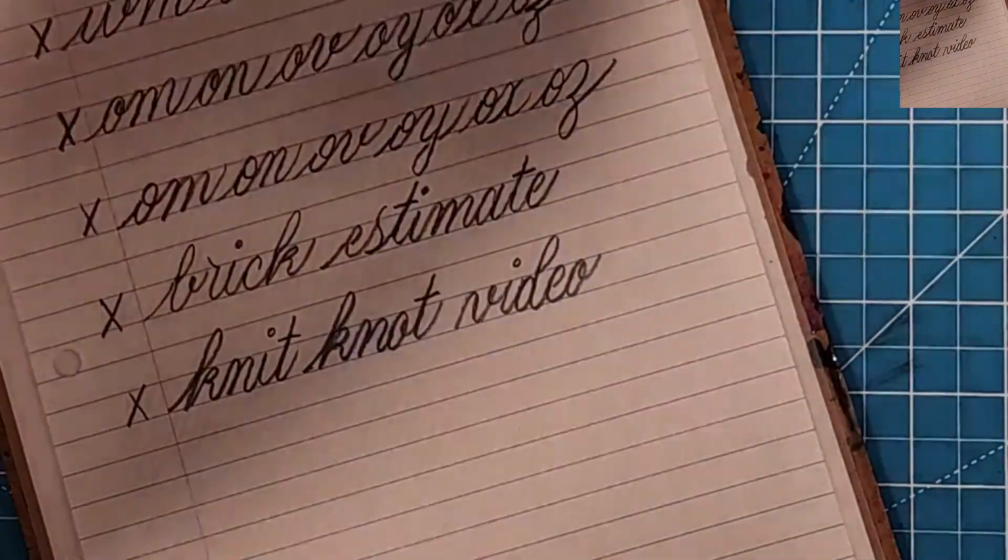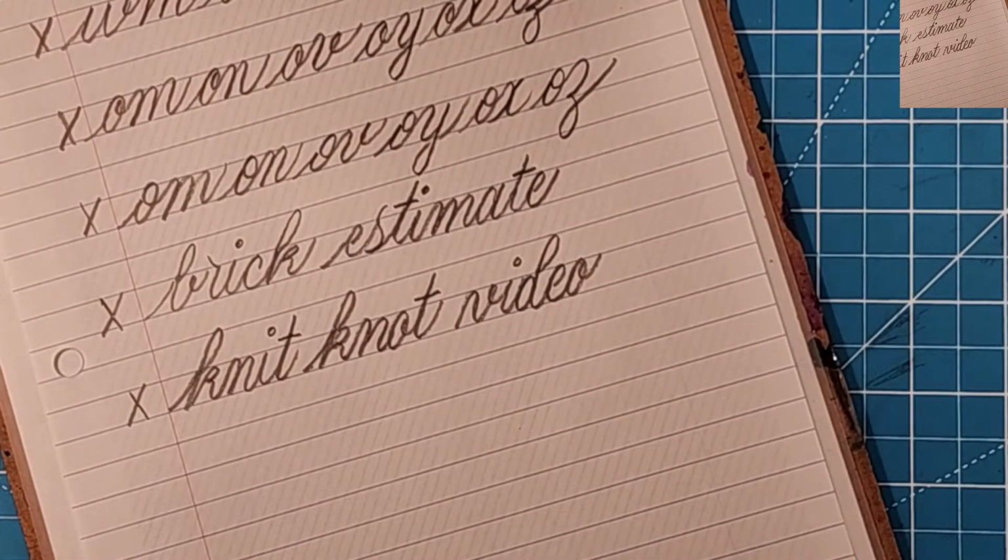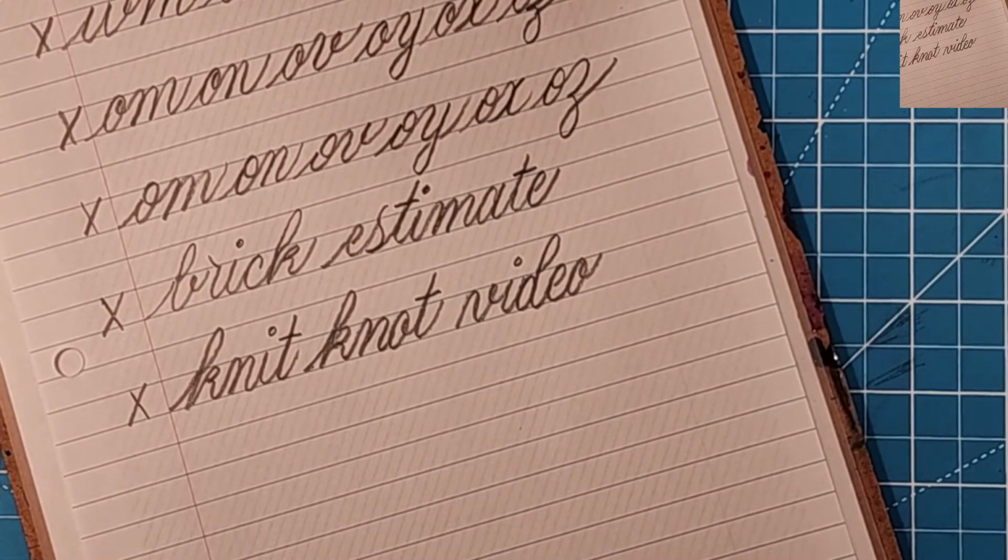The next word we're going to learn is X. So X-ray is the first one that comes up.